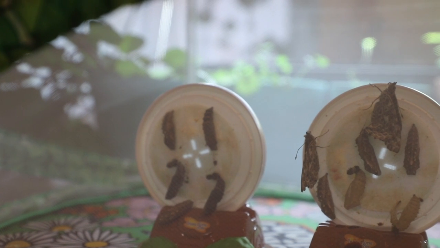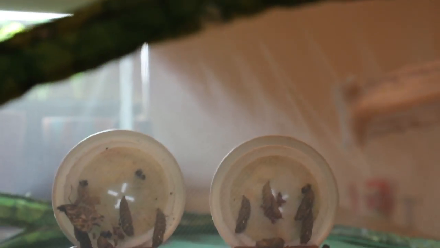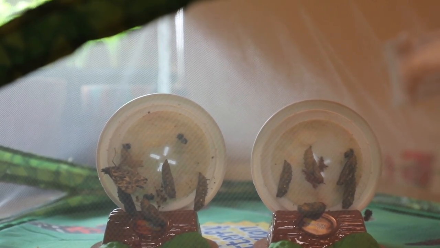You can also see a couple of those cocoons look a little bit darker than the others. The ones that are darker are the ones that are probably going to be turning into butterflies next. They kind of start to turn transparent, and that's when you know that the butterflies are ready to come out.